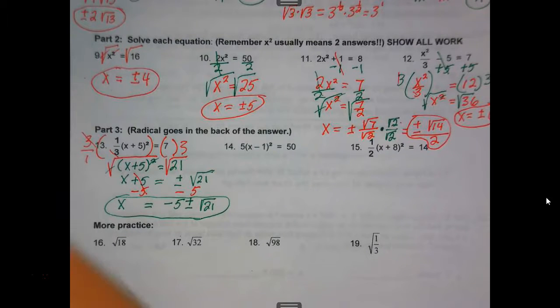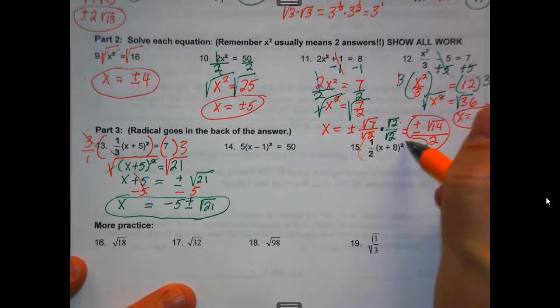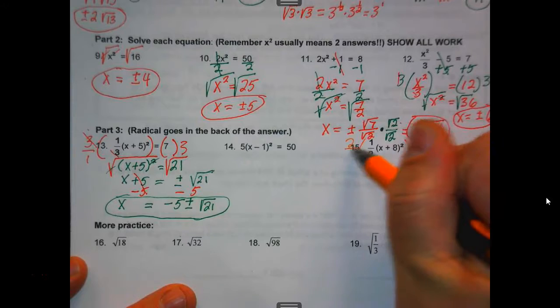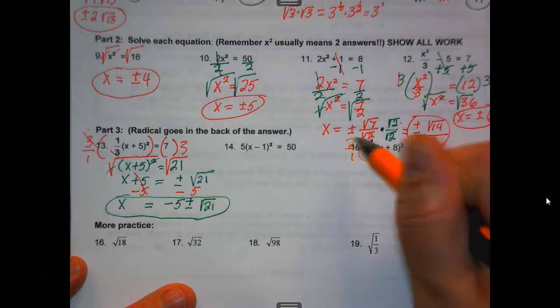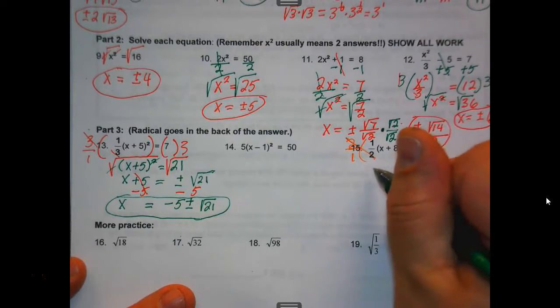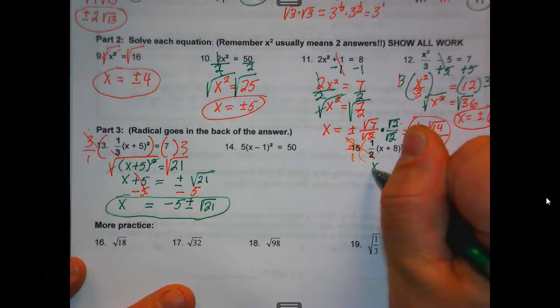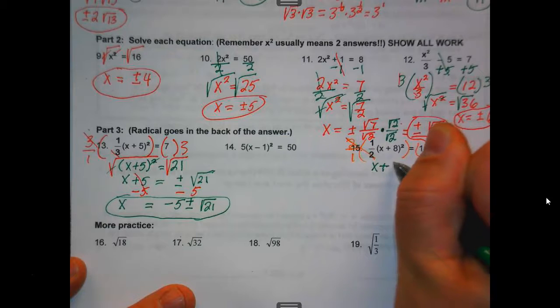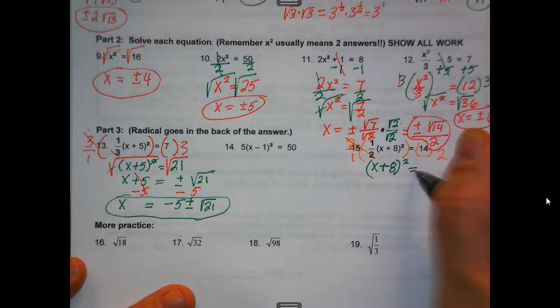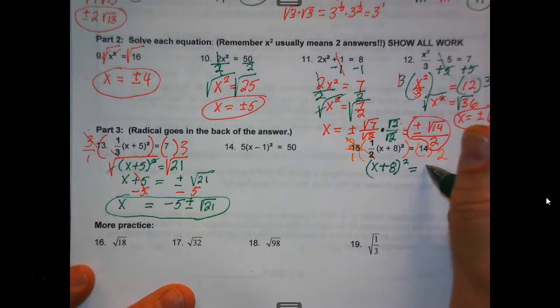Okay, 15. I need to multiply both sides by what? 2. Okay, so I get x plus 8 squared equals 2 times 14, 28.